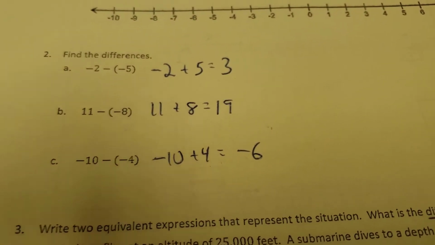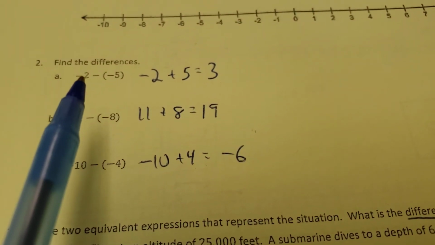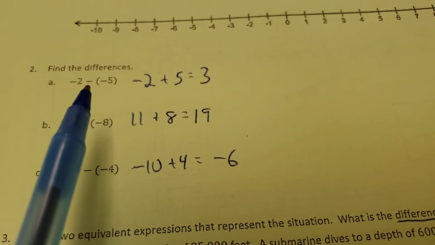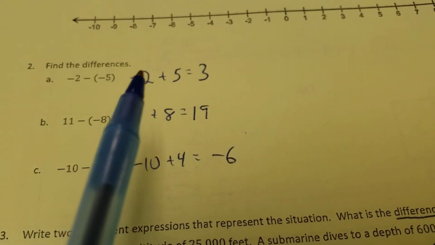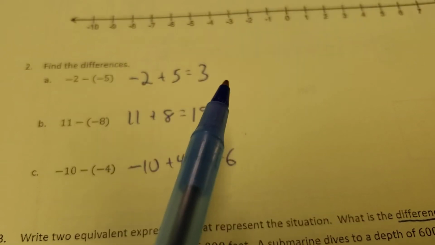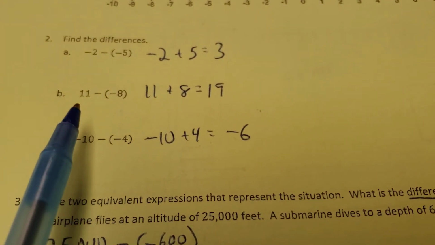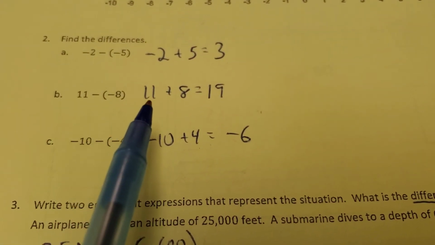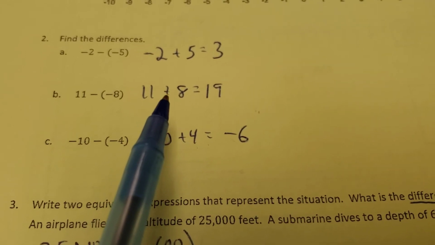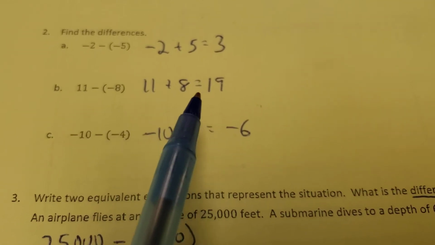All right, find the differences. We'll do the same thing again. Negative 2 plus... minus changes to a plus. The negative 5 turns into a positive 5. So negative 2 plus 5 gives me a 3. 11 minus negative 8 turns into 11 plus a positive 8 gives me 19.